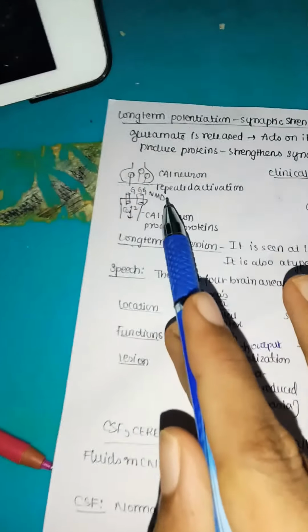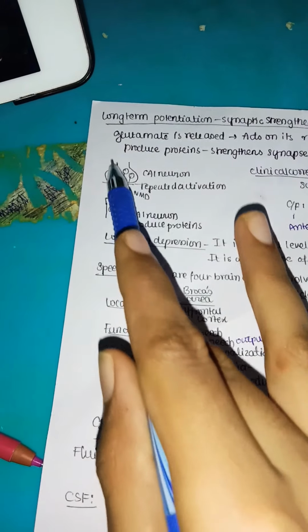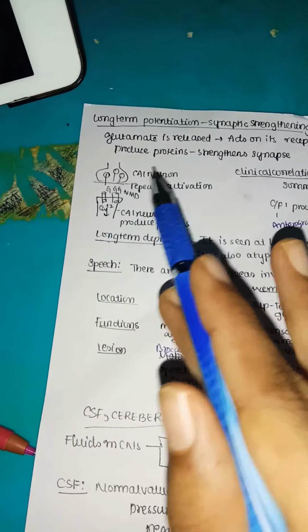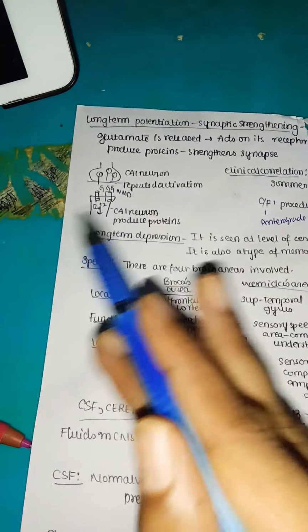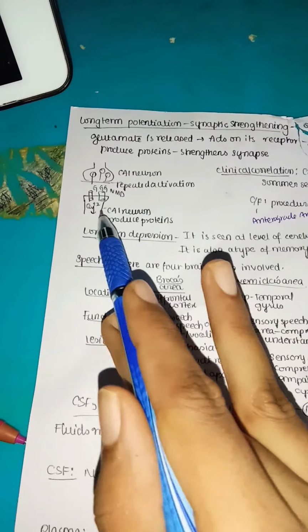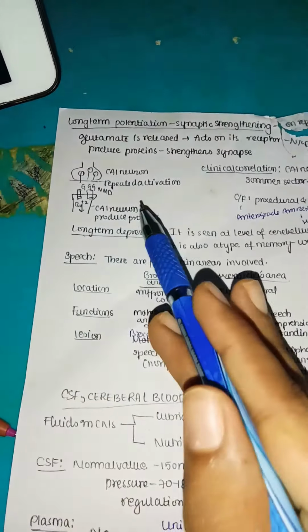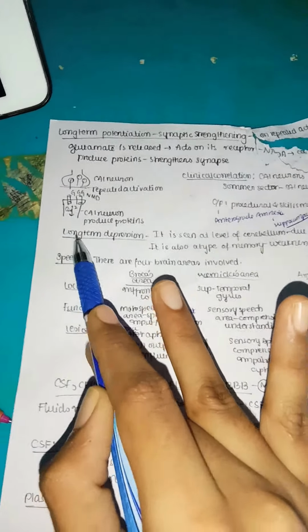So the same mechanism is here. You can see the CA1 neuron. Before, we said the CA1 neuron is stimulated by the hippocampus, and by repeated activation the glutamate is released onto the postsynaptic membrane. The NMDA receptor will receive this glutamate. Because of this, there will be calcium influx and more proteins are released and strengthen the synapse.